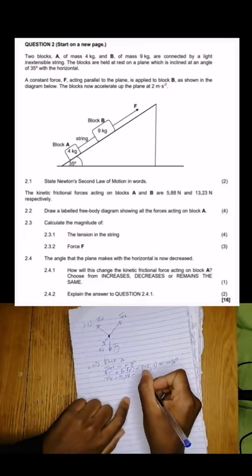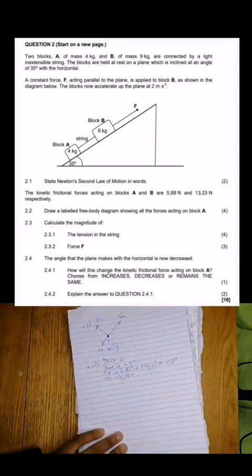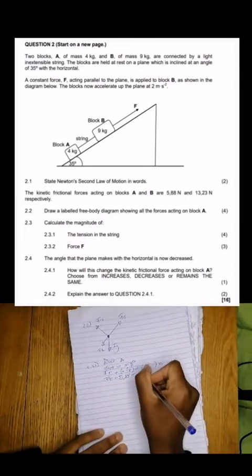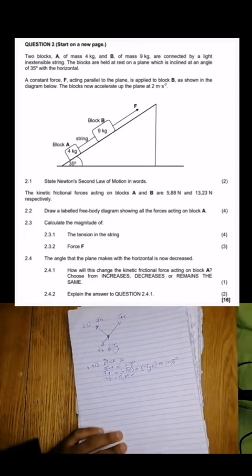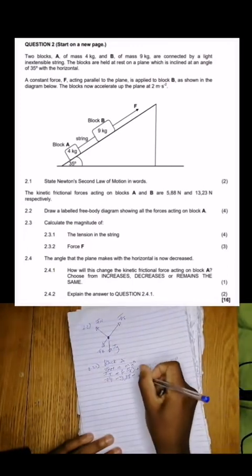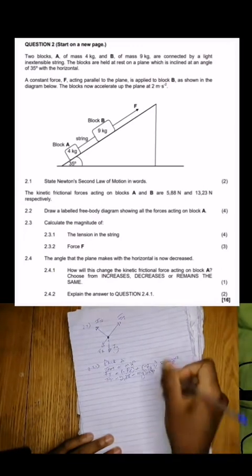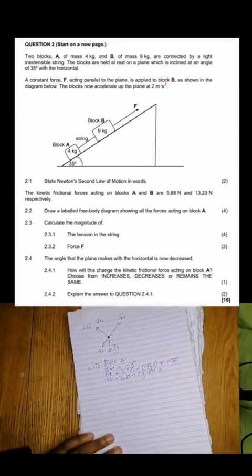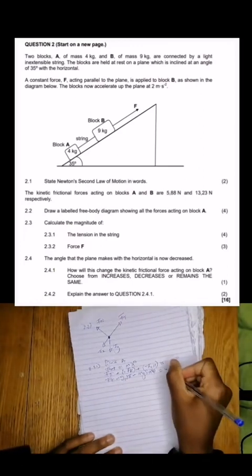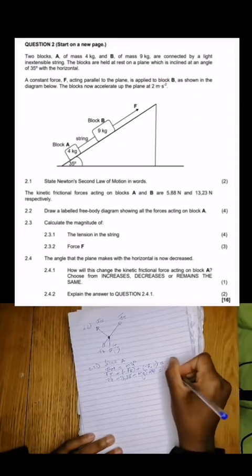So force of gravity parallel to the incline is mg sine of theta. It's equal to, we've got the mass for block A, which is 4 kilograms, and we got the acceleration, which is 2 meters per second squared.